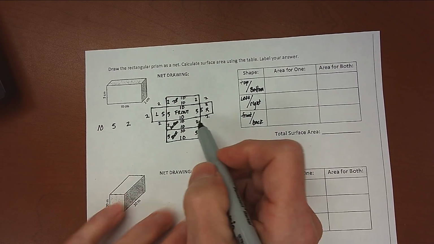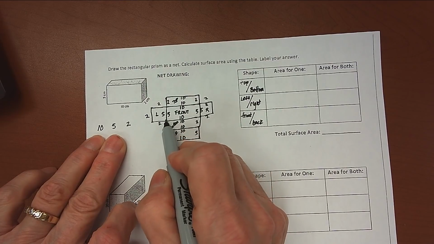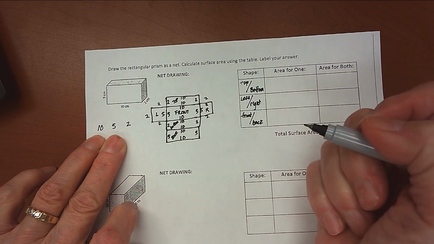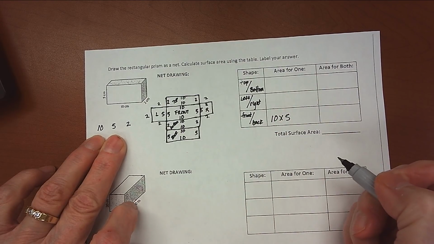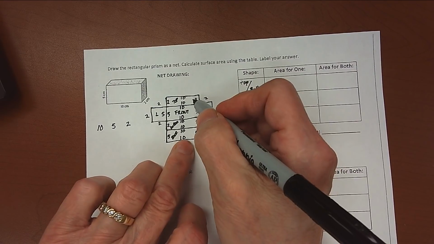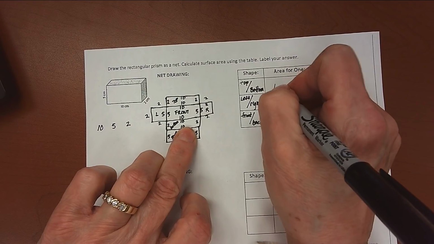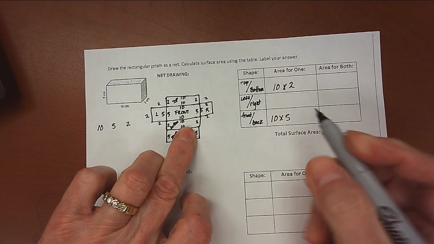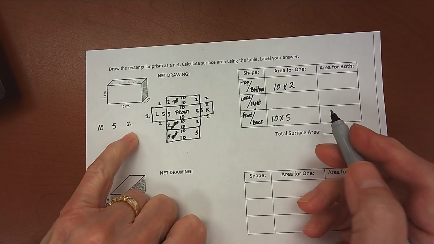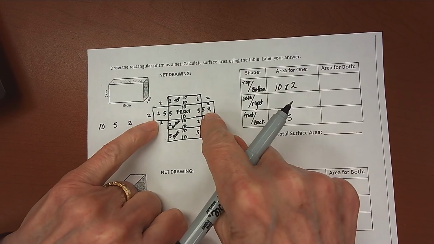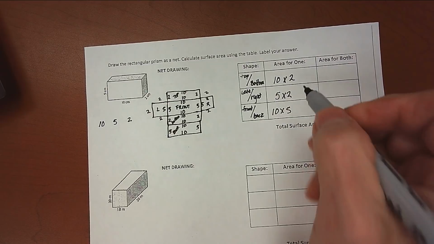Our biggest shape is going to be made with the biggest 2 numbers, the 10 by 5, and that's going to be the front and the back. So this is my 10 by 5, and that's going to be my largest shape. And then I've got my top and my bottom here, which is my medium shape, and that's going to be my 10 by 2. That's going to be the largest number and the smallest number. And then the 2 smallest numbers are going to make my smallest shape, which will be my left and right, my 5 by 2. I've got 2 of each one of these.